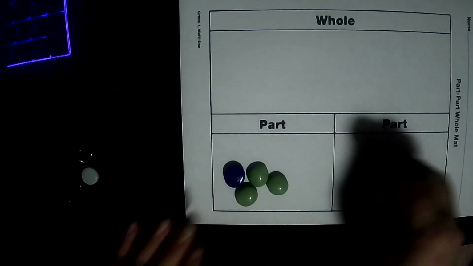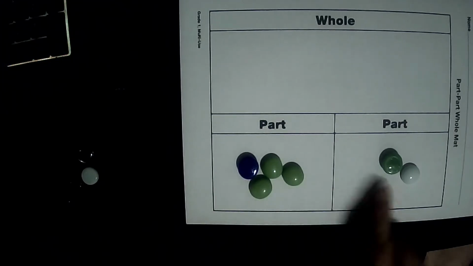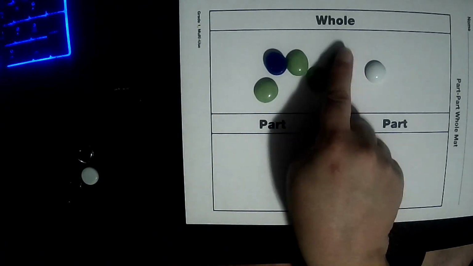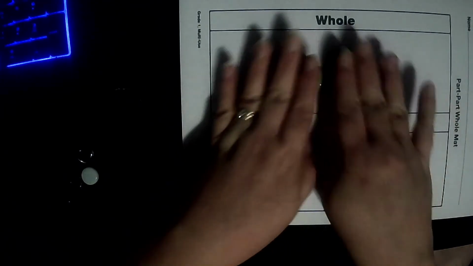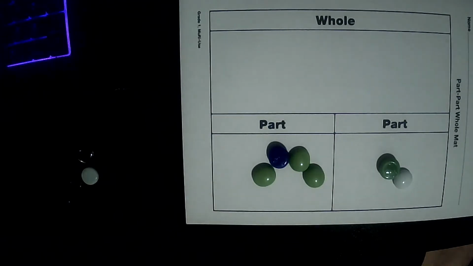Okay, so let's do another one. Here I have 4 and 2. If I push them up here, my answer would be 1, 2, 3, 4, 5, 6. So 4 and 2 make 6. That's how we're going to do part whole, and again, that helps take us into addition and subtraction.